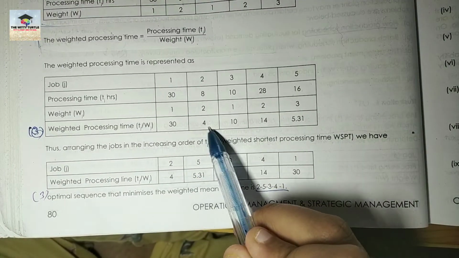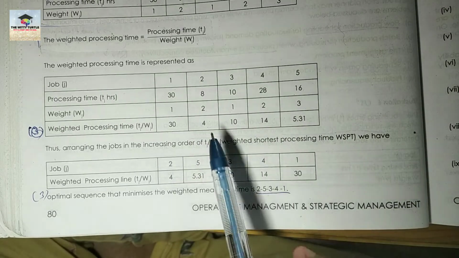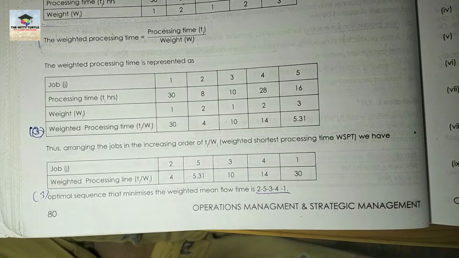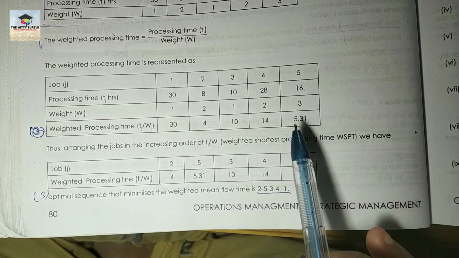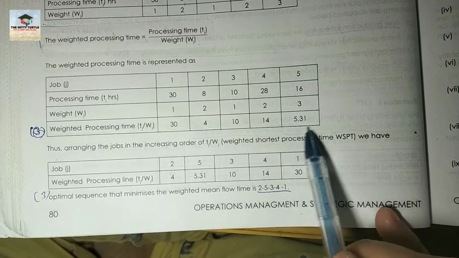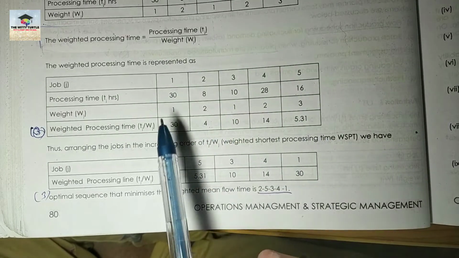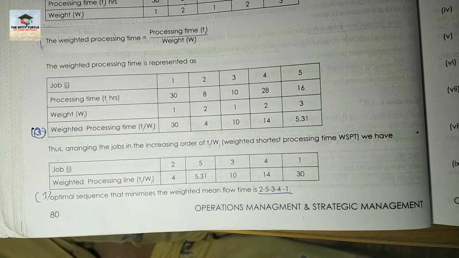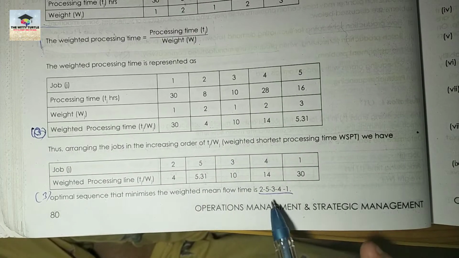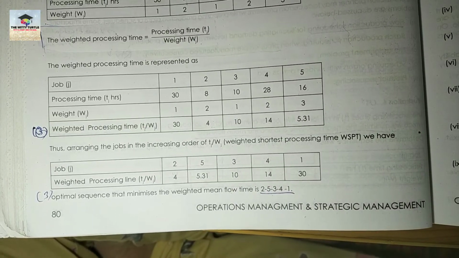Obviously this one, because it has the minimum, like the shortest weighted processing time. So first is your job 2, then your job 5, because this is the next, then your job 3, then your job 4, and then your job 1. So the optimal sequence that will minimize the weighted mean flow time is how much? 2, 5, 3, 4, 1. Okay. And ऊपर वाला कौन सा था?